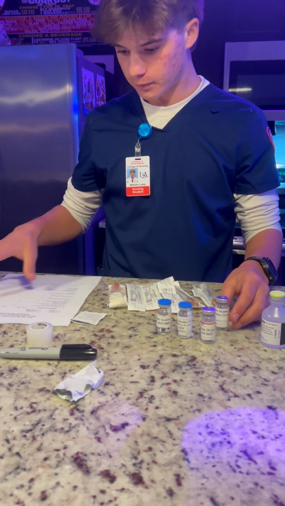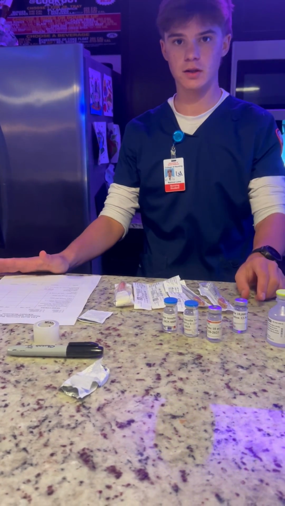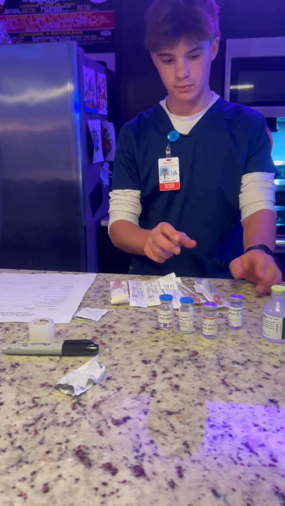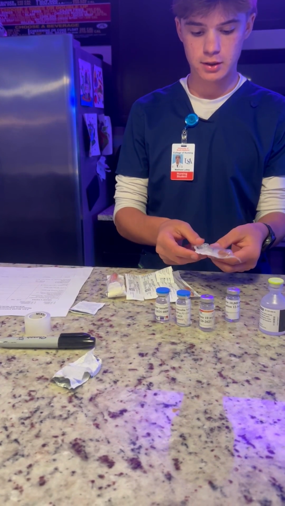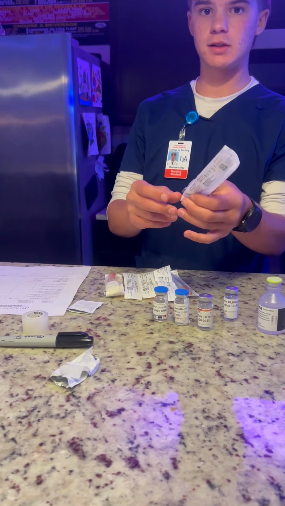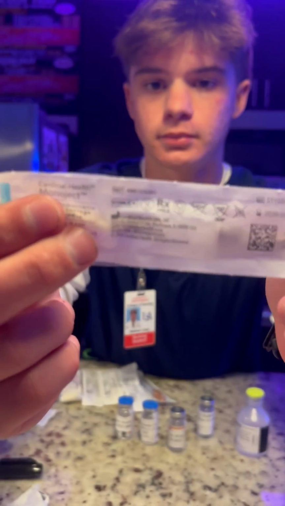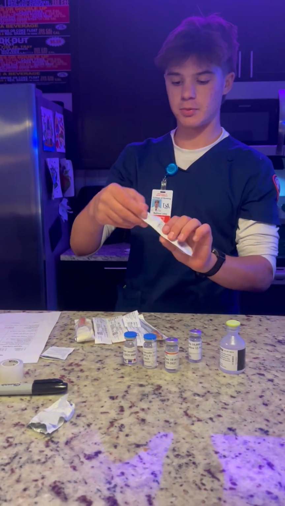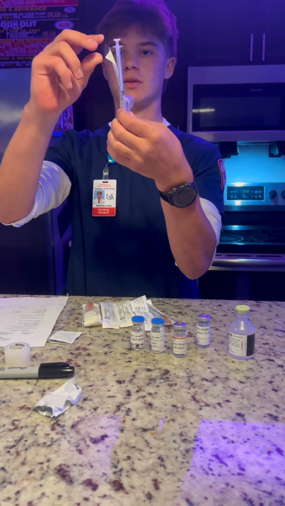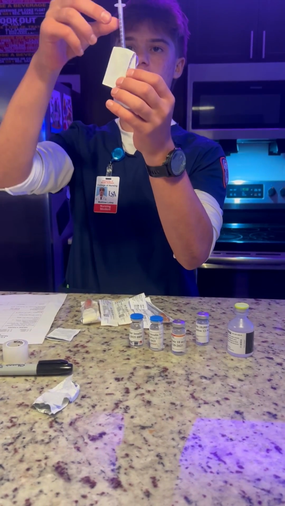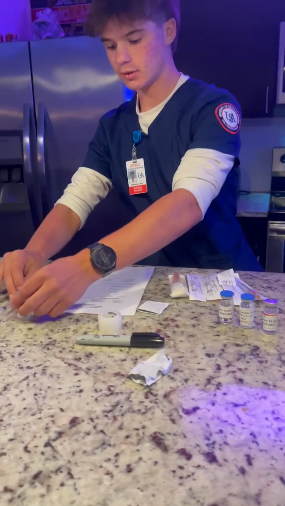Before I administer this, I'm going to make sure with another nurse that the dosage and the calculation are right. So now I'm going to pick up my syringe. Since this is a subcutaneous injection, we have a TB needle. I'll open this using the butterfly method to prevent me from touching any sterile part. Pull this out. My heparin over here and my needle.